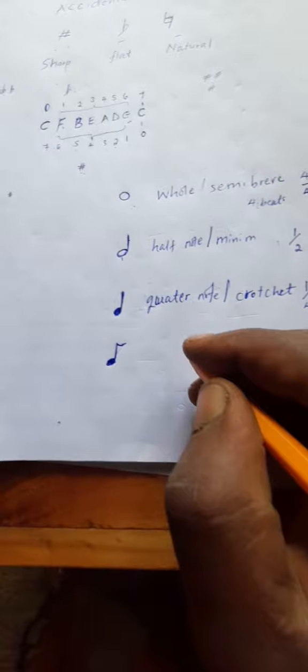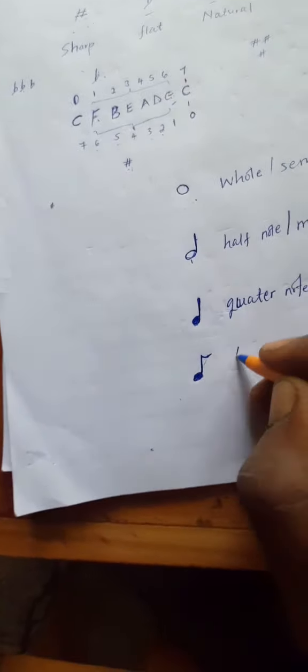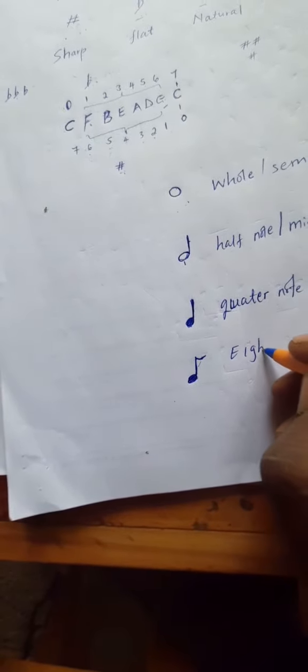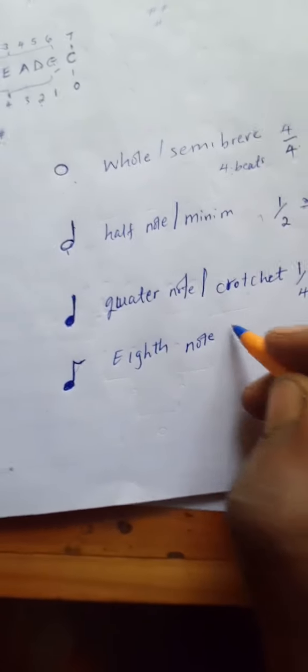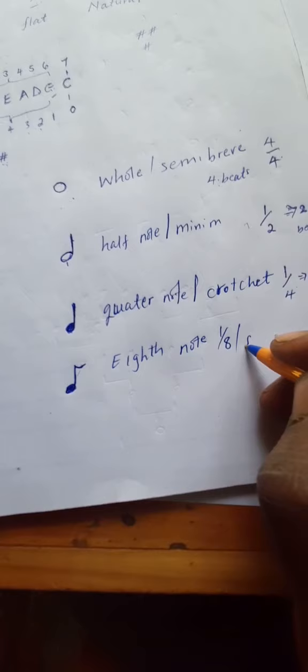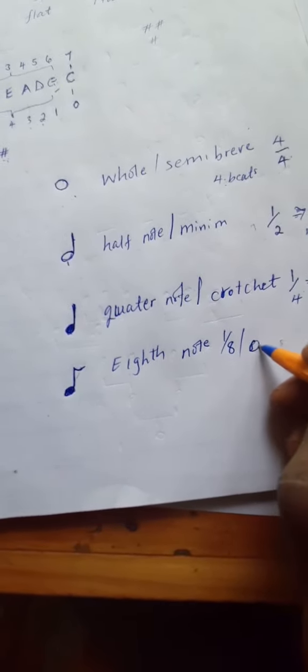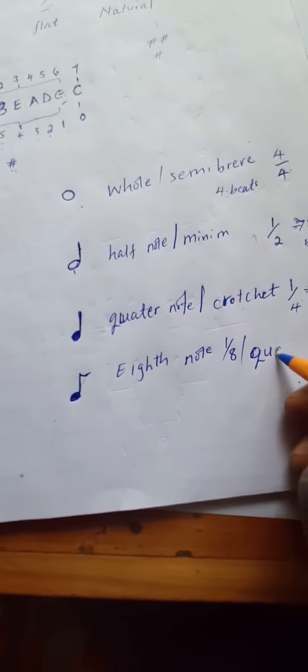Now this one we call 1/8, or just eighth notes. Eighth note. So it is 1/8. Or in Italian we can call it a quaver. Whatever, it's a quaver.